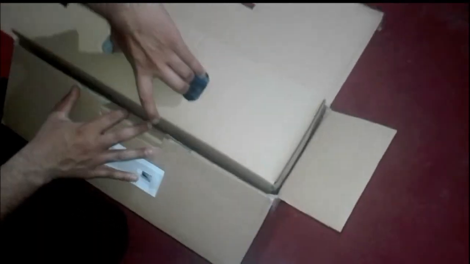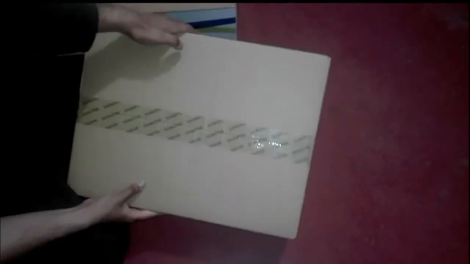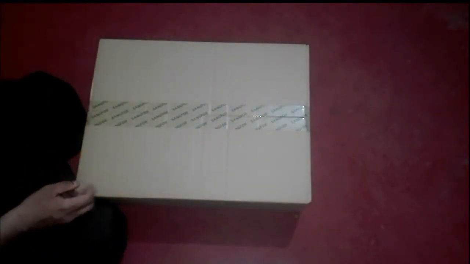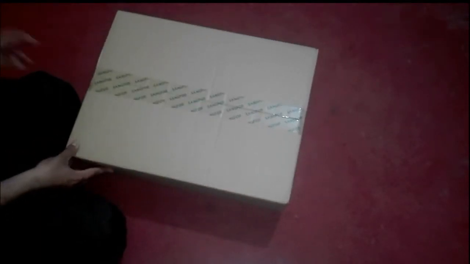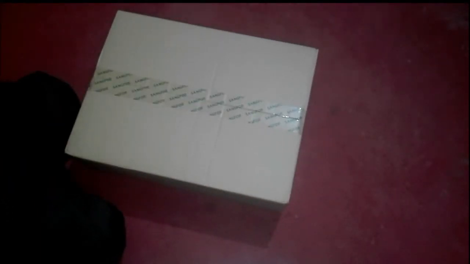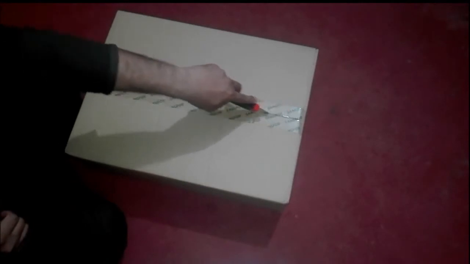After removing the outer box, we have an inside box. Open that.